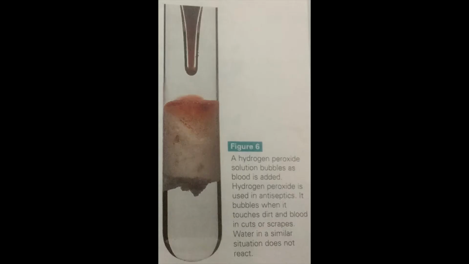Water is everywhere on Earth, part of all living things. Hydrogen peroxide is a much more reactive compound. In Figure 6, it is shown interacting with a drop of blood. Figure 6. A hydrogen peroxide solution bubbles as blood is added.